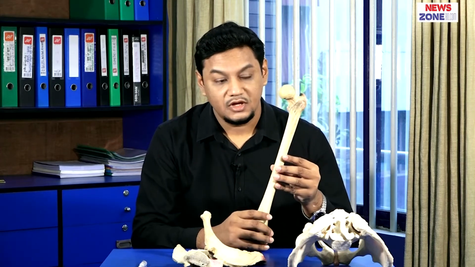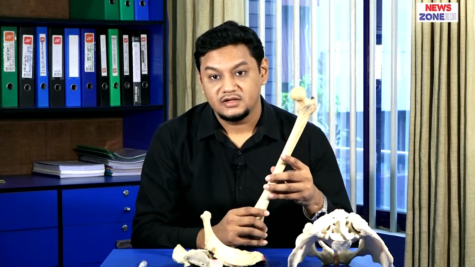So the femur has some features which are very familiar from the other long bones. Now let me tell you one thing, this femur articulates with two bones inferiorly, but superiorly it articulates with the acetabulum of the hip bone, as we already discussed, which forms the hip joint, a ball and socket type of synovial joint.